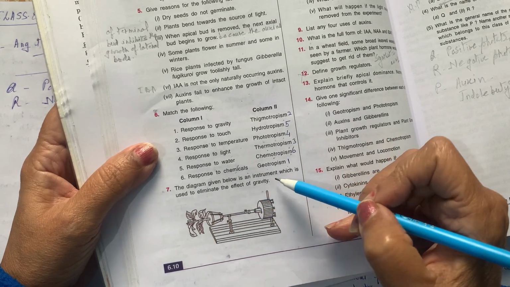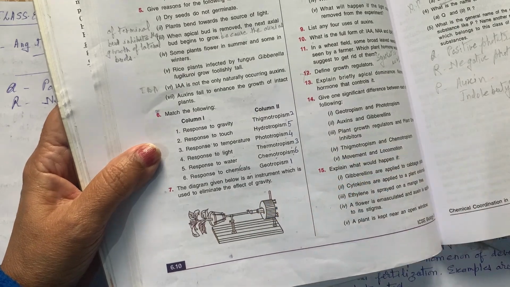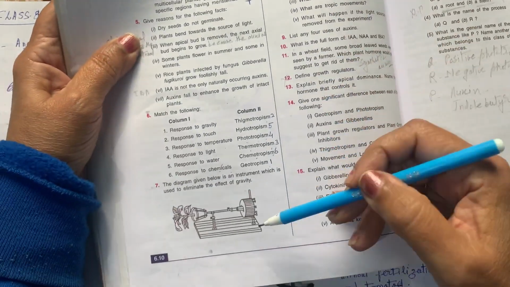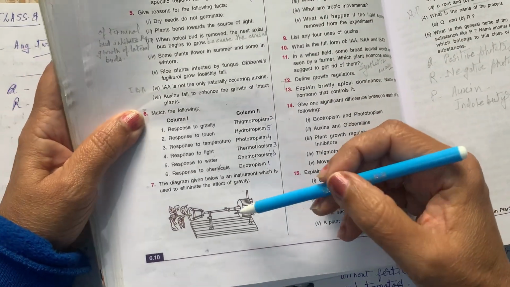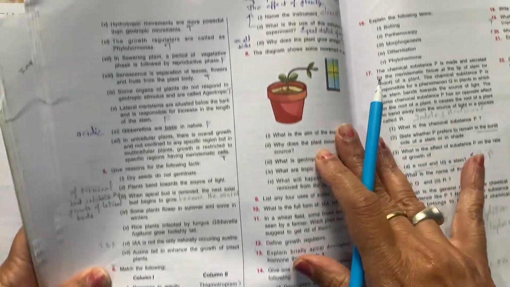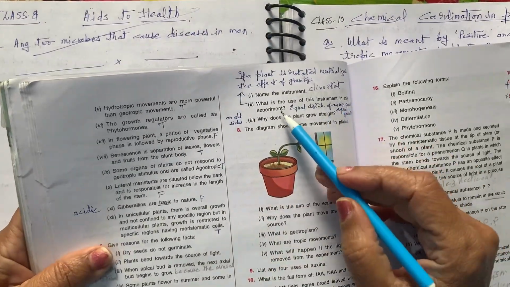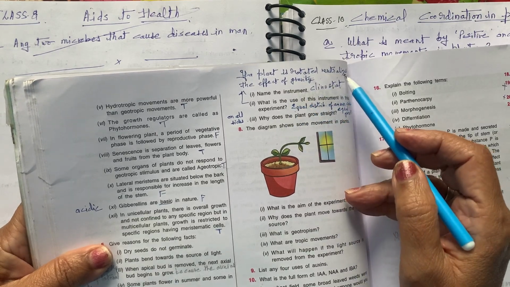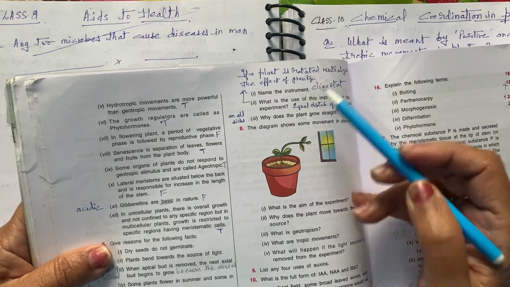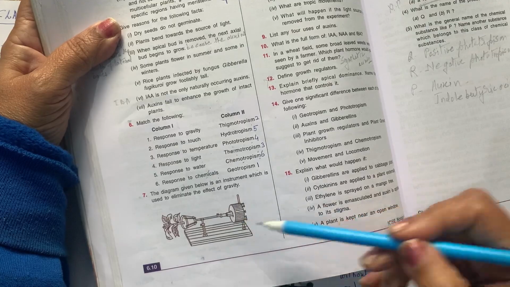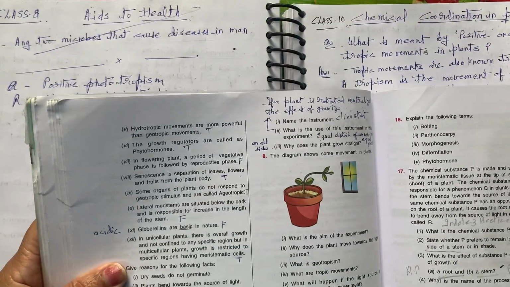The diagram given below shows an instrument which is used to eliminate the effect of gravity. Name the instrument. It is a clinostat. What is the use of the instrument in this experiment? If the plant is rotated, it neutralizes the effect of gravity. As we rotate it, the effect of gravity is neutralized.